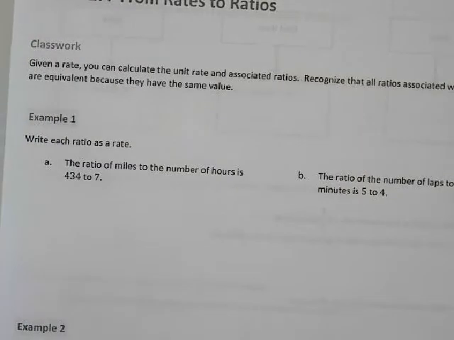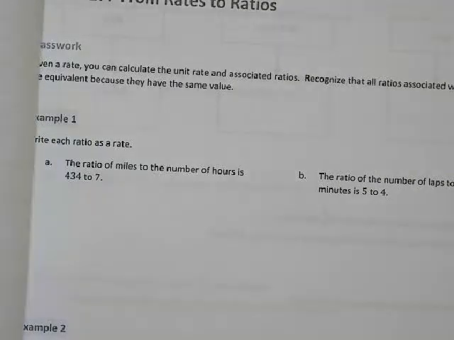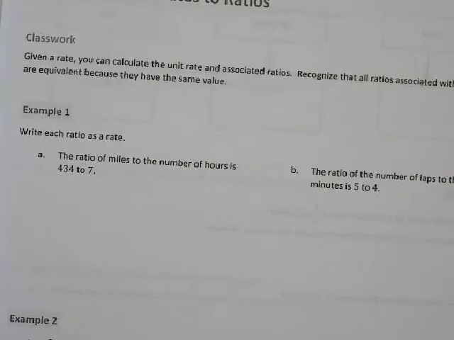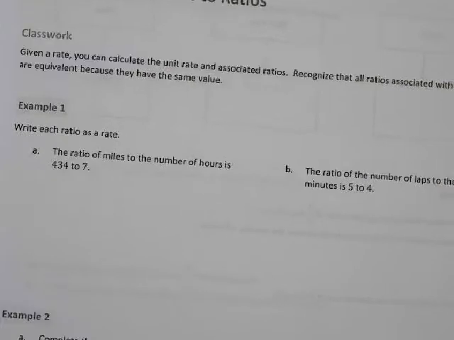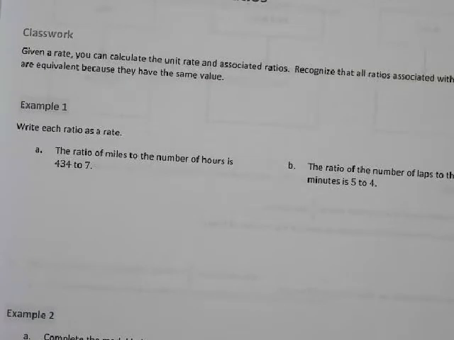Lesson 17 is having us examine how we are to continue to use rates and ratios in order to solve any given word problem. So it just restates what your objective is here at the top. Given a rate, you can calculate the unit rate and associated ratios and recognize the ratios associated with a given rate are equivalent because they have the same value.